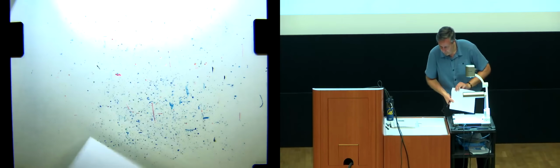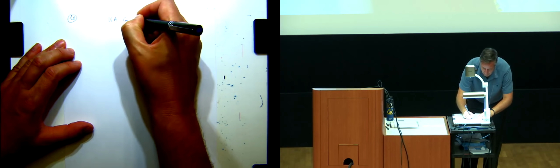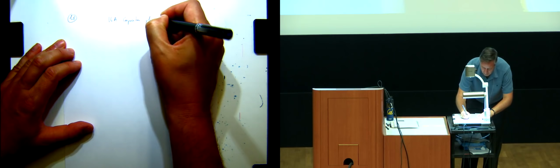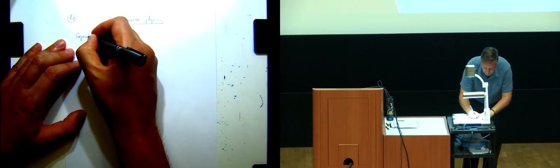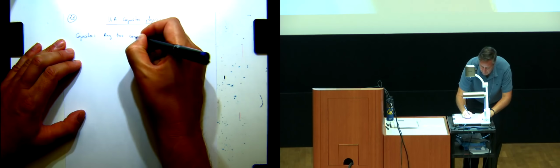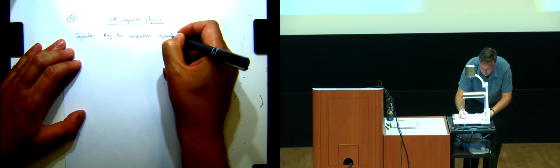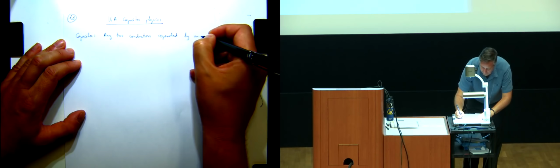Yeah, that's the point. Okay, so in the remaining 10 minutes, I want to go back and relate some of these things to our physics. So we're just going to do a little bit, so that you have some tools. We're going to define a capacitor as any two conductors separated by an insulator.